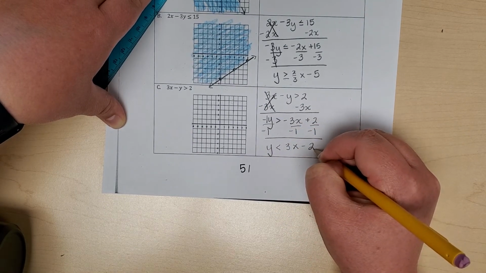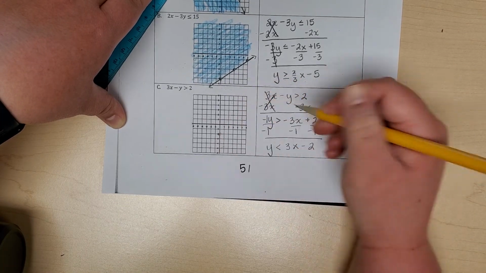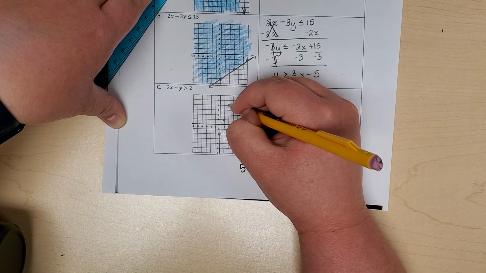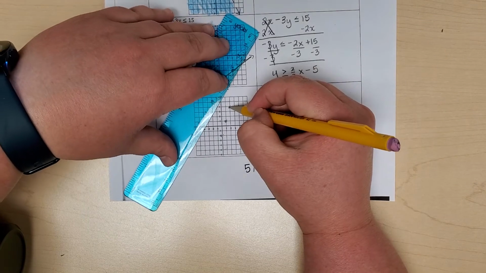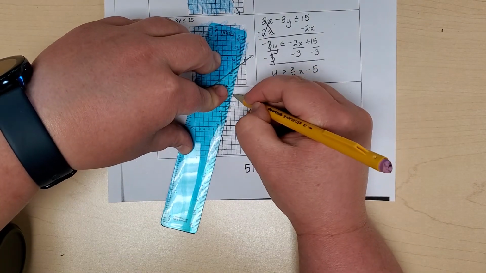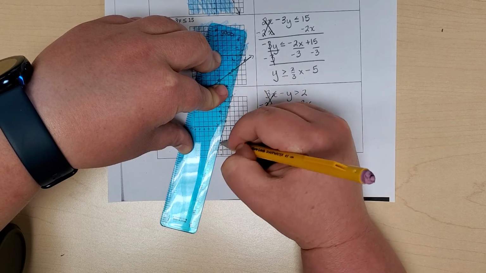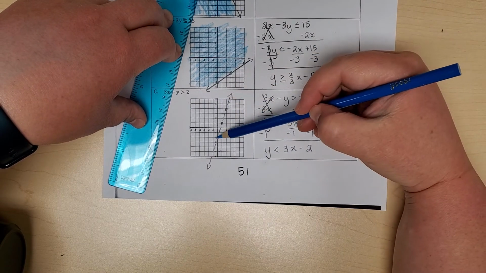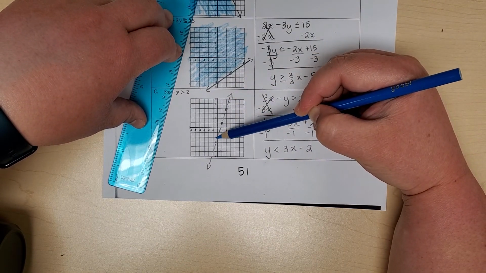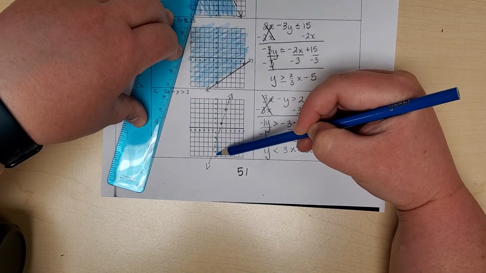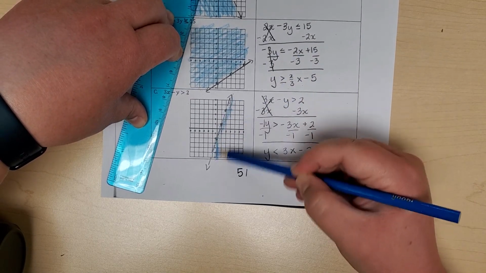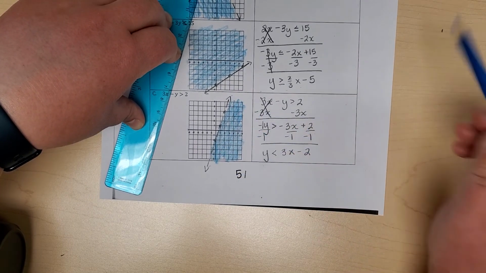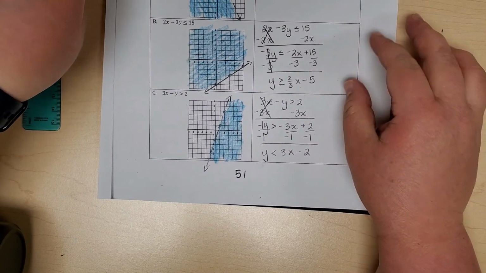3x minus 2. My graph is going to start on negative 2, and my slope is 3. That means up 3, right 1. Again, the symbol has no line underneath, so it needs to be a dashed line this time. Don't forget your arrows. Then take your colored pencil and put your pencil on the y-intercept. Notice that this time the symbol is less than, so I need to go less than, which in this case is down, so I shade from the line out to the right, or down. And that's it. That's how you graph linear inequalities in two variables.